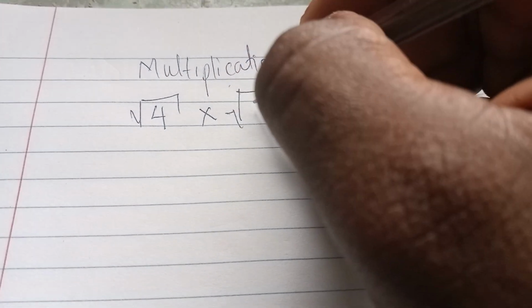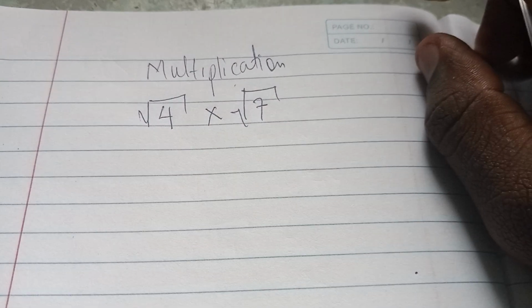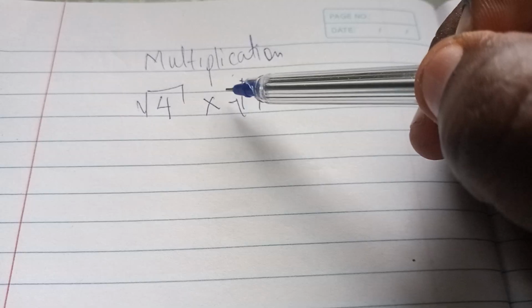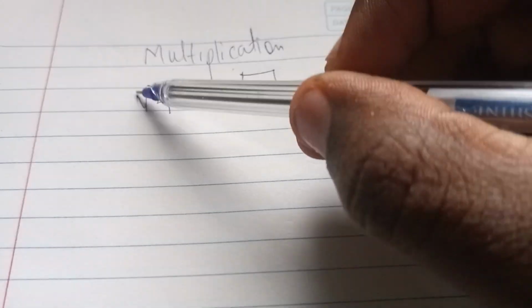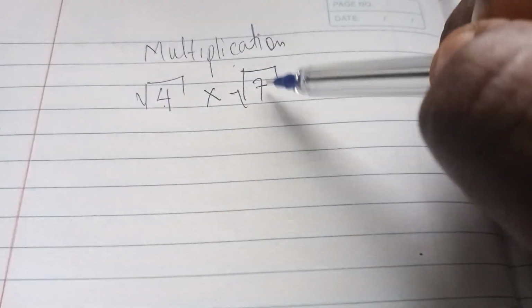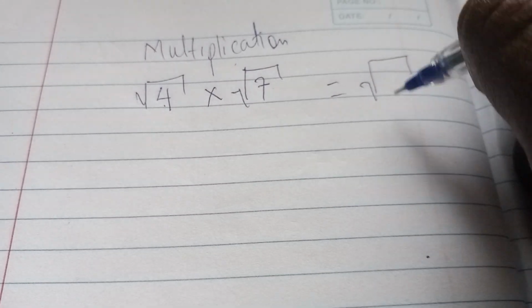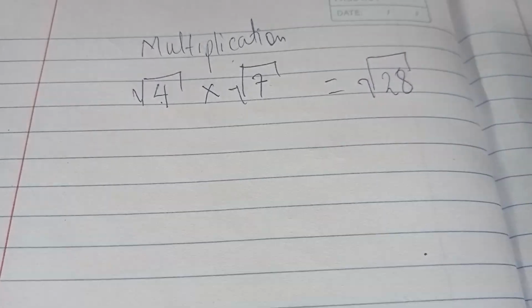Okay, so on multiplication, when we multiply radicals, for instance, you have radical 4 times radical 7. You see, if these radicals are of the same power, they're all square root and square root, then we just multiply the values inside, so the thing remains the same. It's just 7 times 4, it's 28.